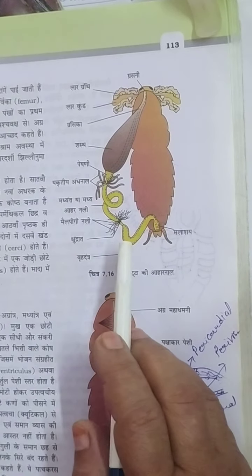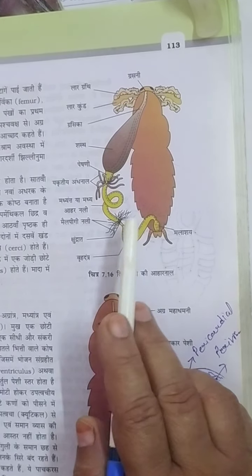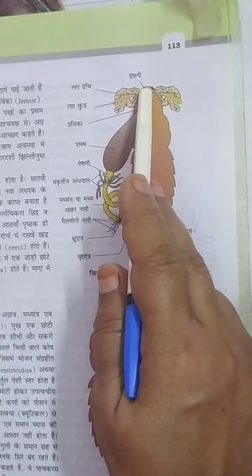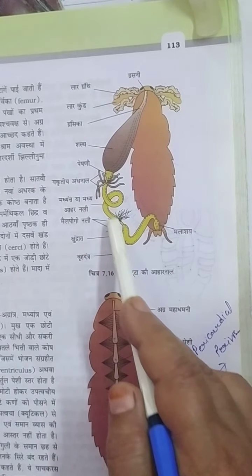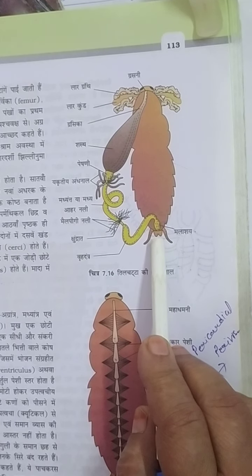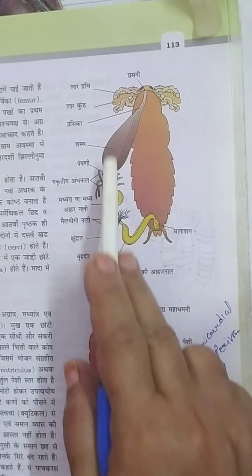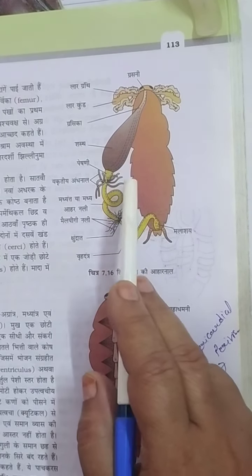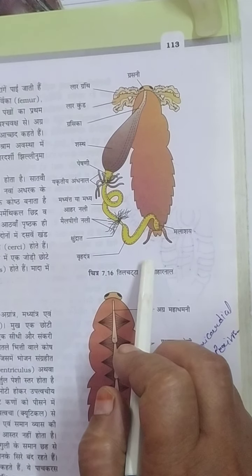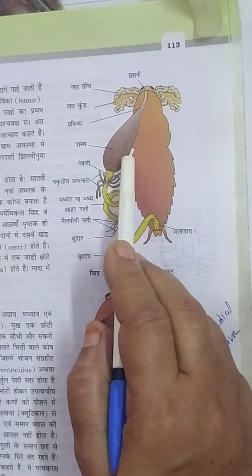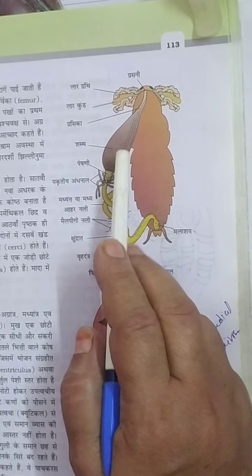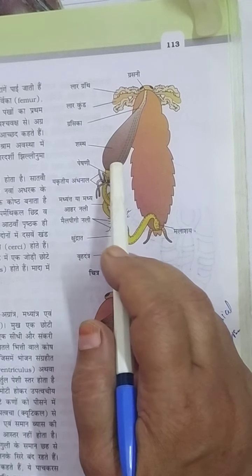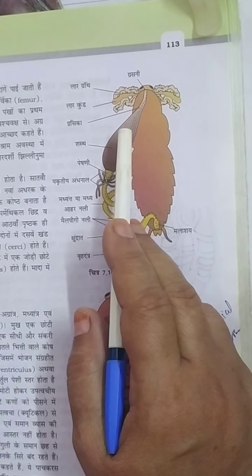So we will first talk about the alimentary canal. It starts from the mouth and goes up to the anus. It is 6 to 7 centimeter long. The alimentary canal is divided into 3 parts. The first part is foregut. It is the anterior 1/3 part of the alimentary canal, and it is divided into 5 parts.